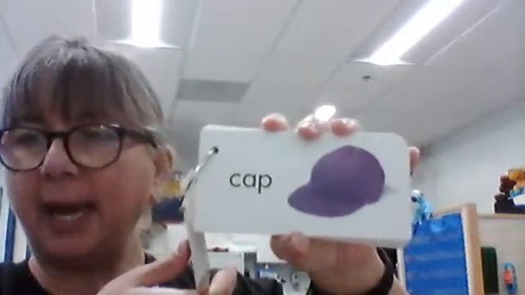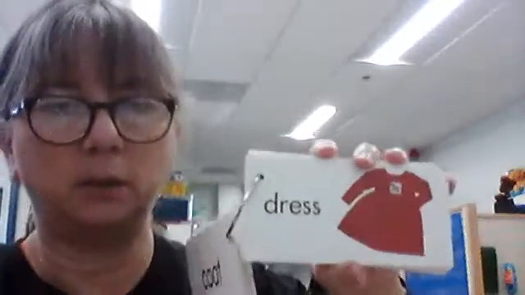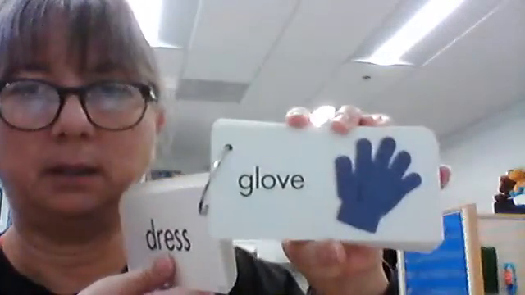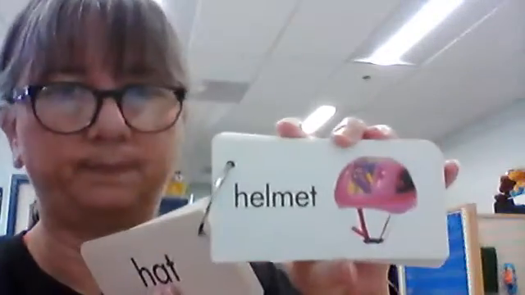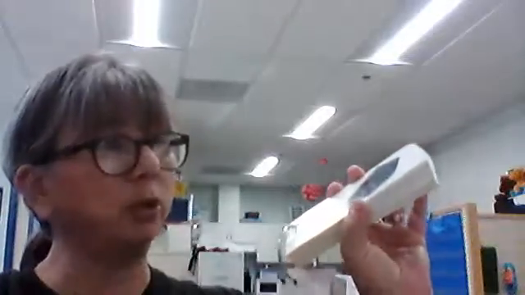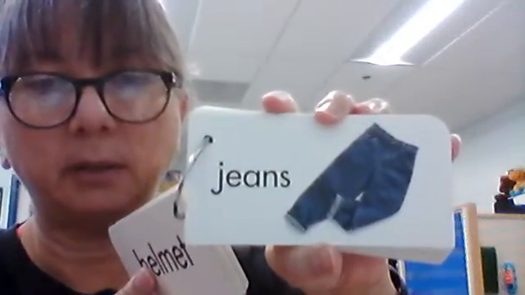How about cap? Excellent. Coat. Dress. Glove. Hat. Helmet. Need those to be safe when you're riding your bike or you're on a scooter. Jeans. My favorite pants. That's all I wear. Oh, I wear jeans.